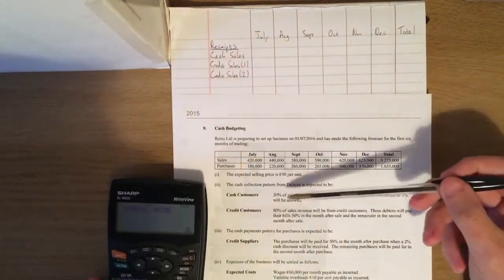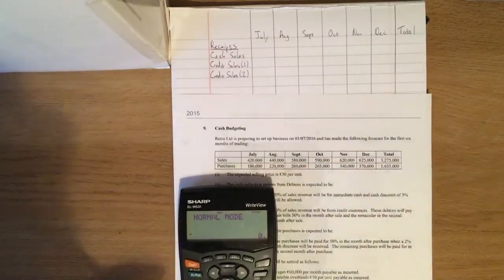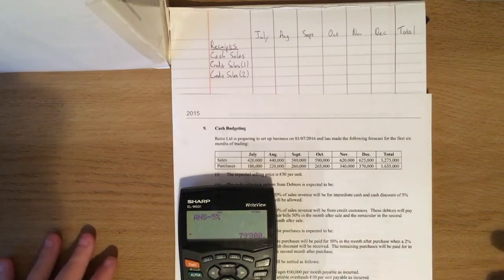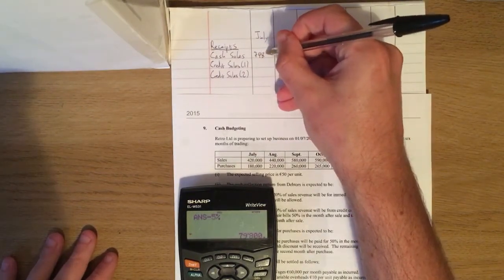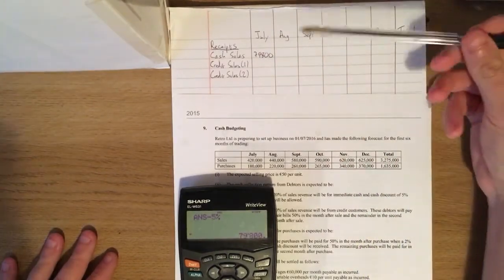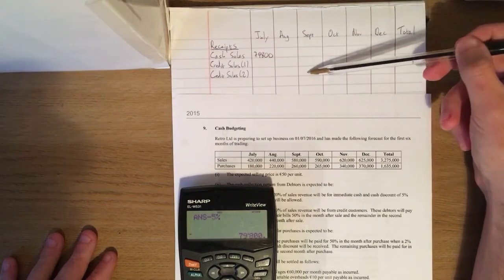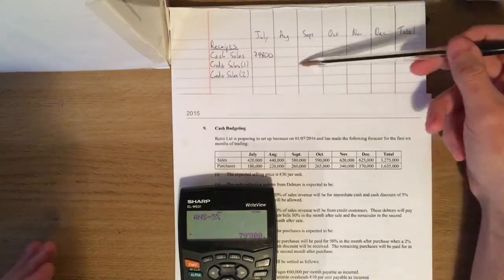So we'll go ahead and fill this in. As I said, 20% received immediately, but we give a 5% discount. So in July, that 420,000, 20% of that is 84,000, and then take away 5%, 79,800 received in July. It's up to yourself if you do July sales a month after, 2 months after, then August, or if you wanted to do all the cash together, all the 1 month after together.